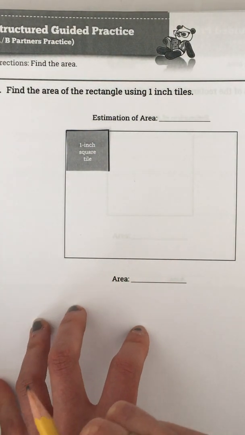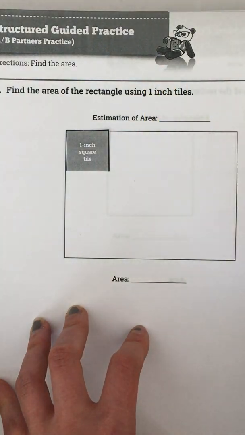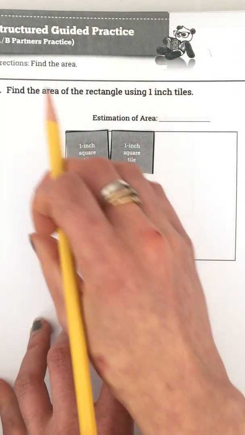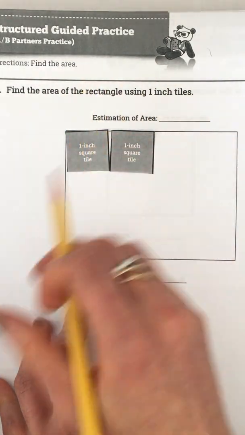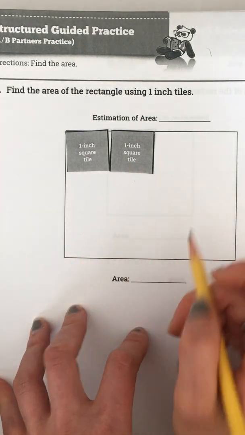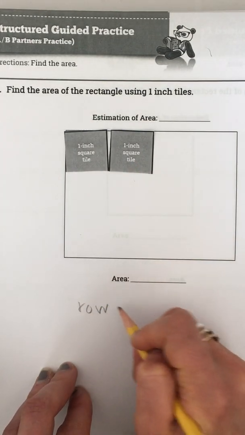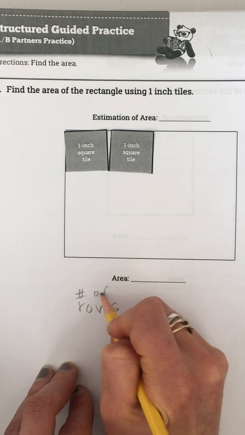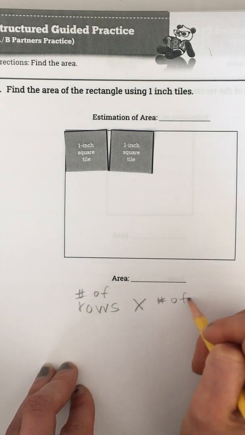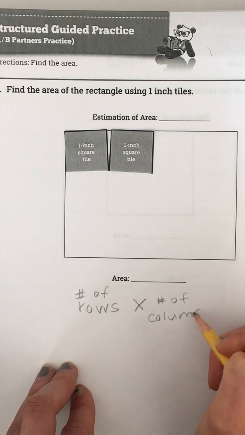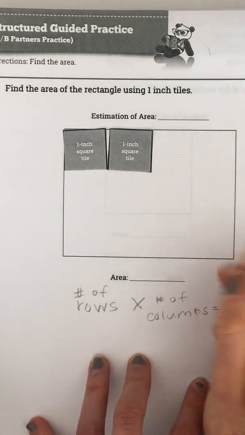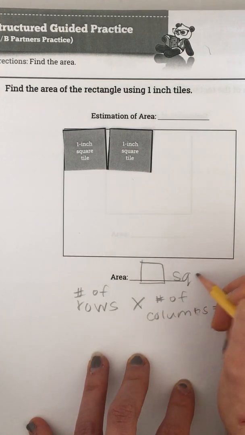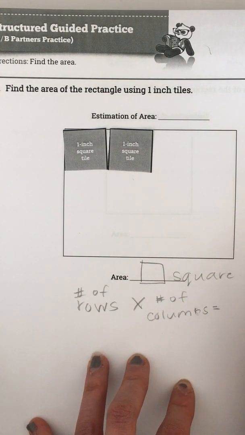So once again, the 2 ways that you can do that are by placing each tile down and seeing how many tiles cover your entire surface, or you can figure out, like we just did in the previous problem, what your row is, how many rows you have, by your number of columns to find the area. Now don't forget that whatever your area is needs to be a square unit. And in this case, it would be inches squared.